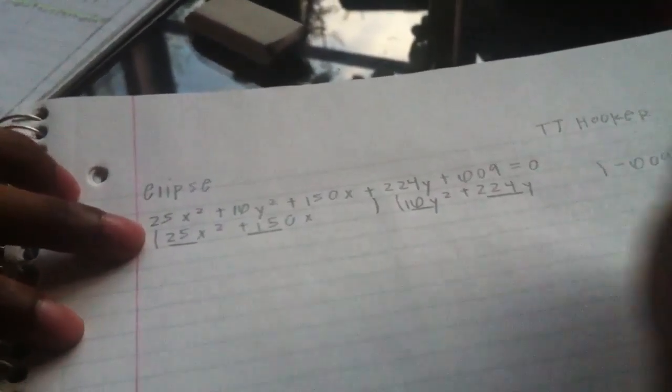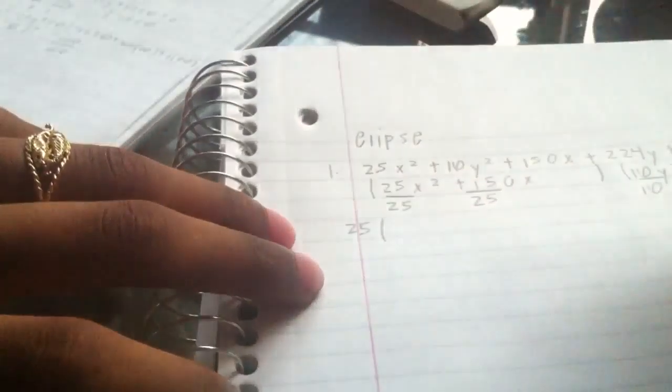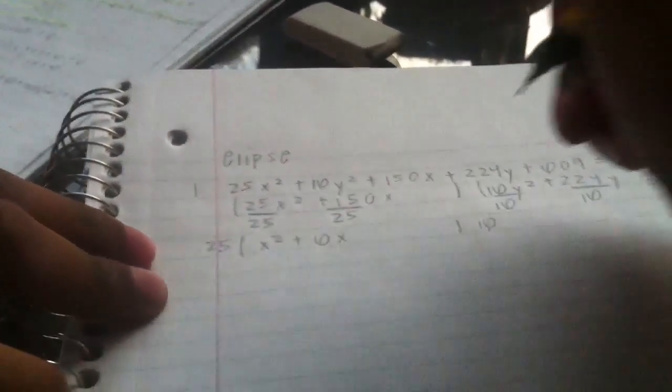And then since the numbers are too large, we're going to divide each side by the least common multiple, and on the x side it would be 25, and on the y side it would be 16. So I'm going to do that. Since you're dividing by them, you have to bring them outside of the parentheses, and that'll make it x squared plus 6x on the x side, and taking out the 16 because we divided by it, that makes it y squared plus 14y on this side.